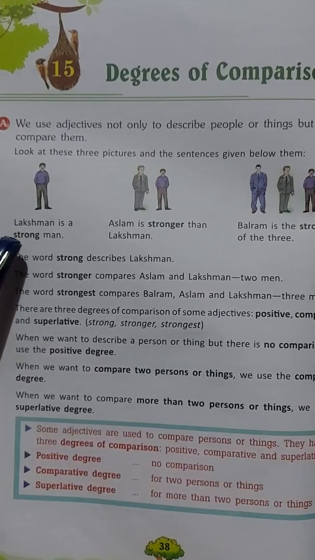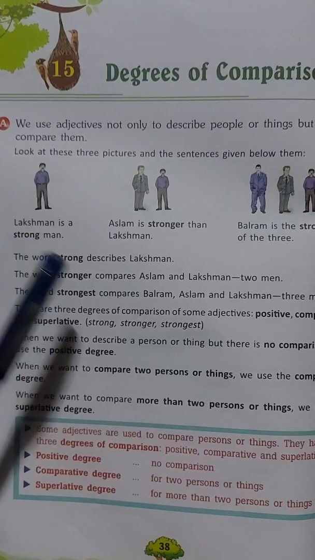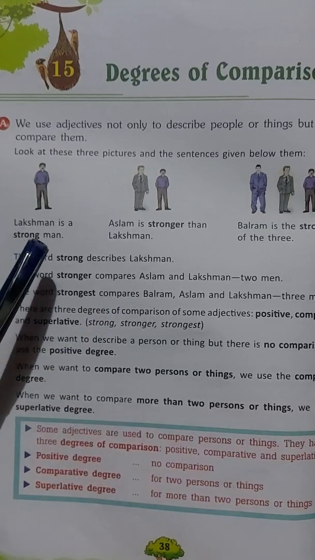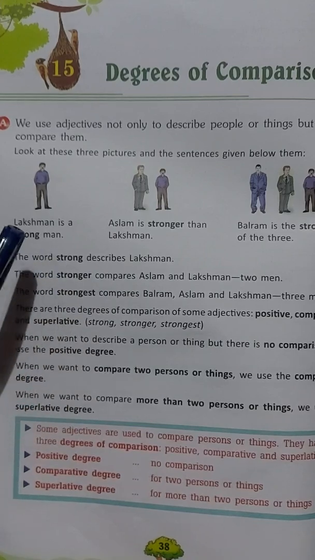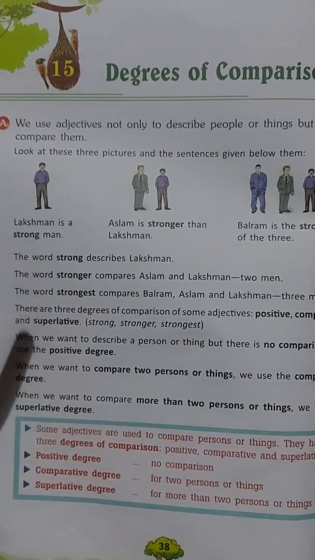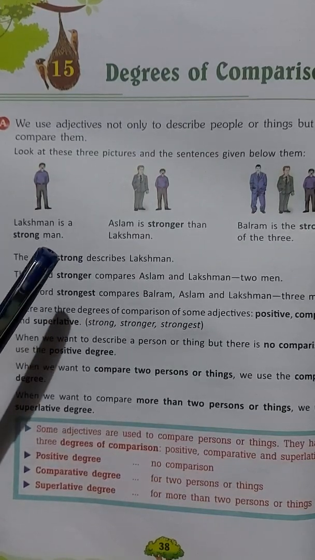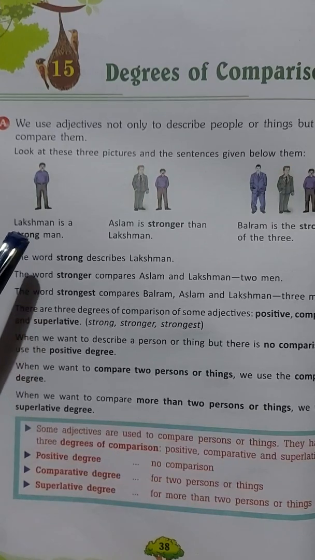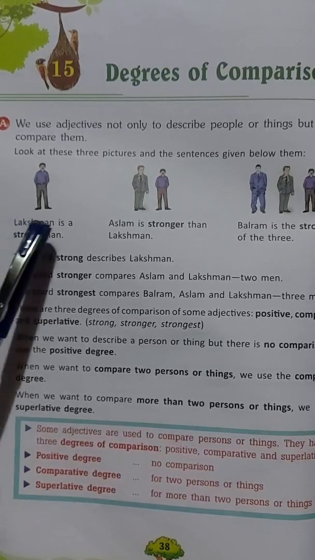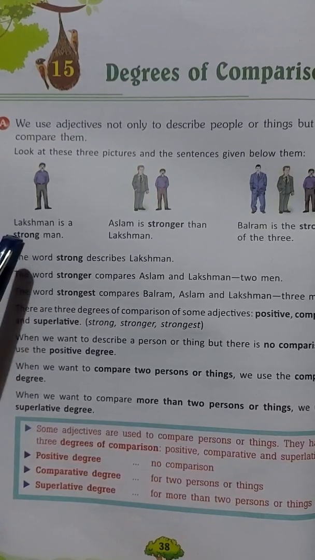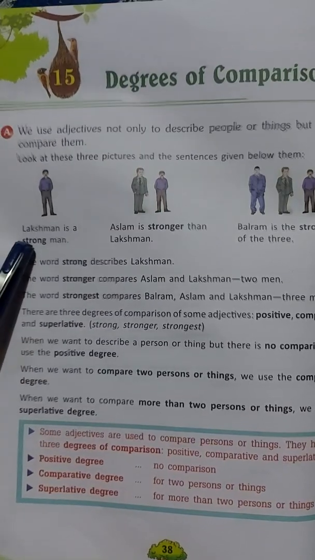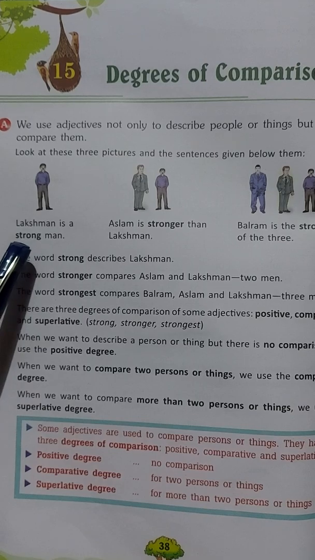Okay, so adjectives like big, small, thin, clever, beautiful, all these are what? These are the positive degrees of adjectives. So, Lakshman is a strong man. So, strong is the positive degree of adjective.